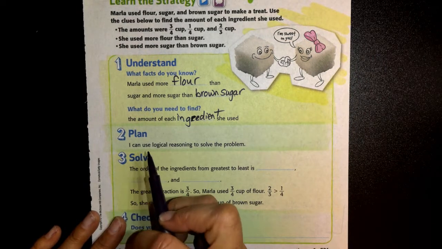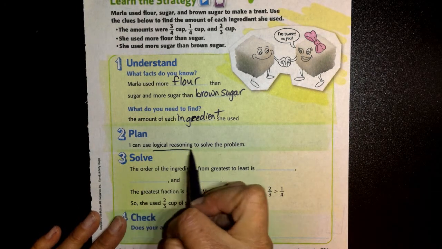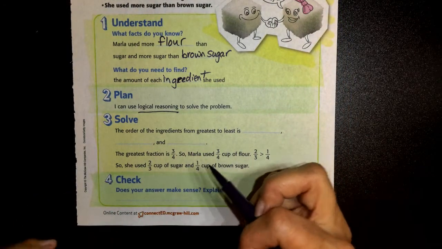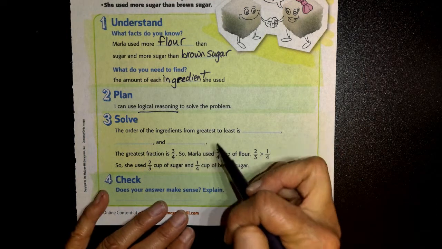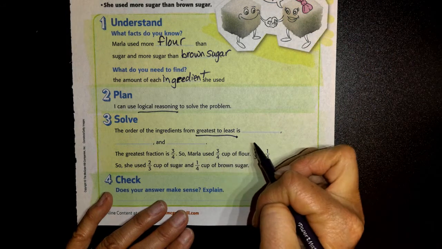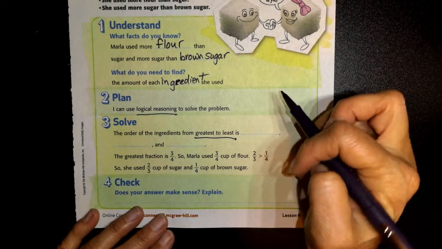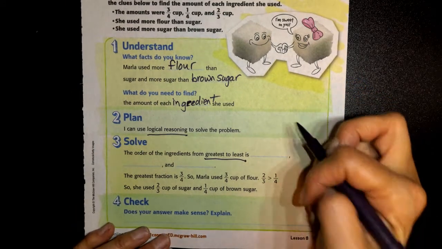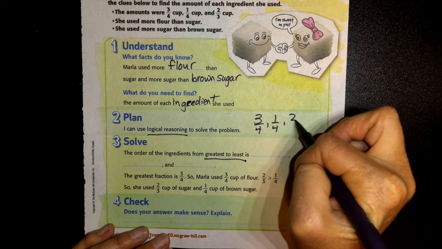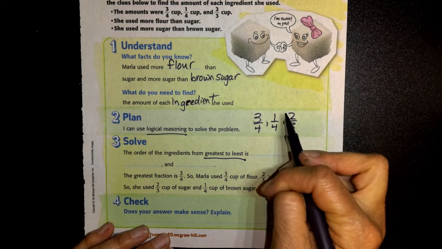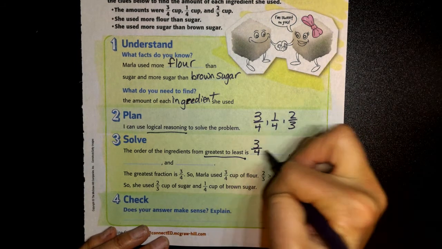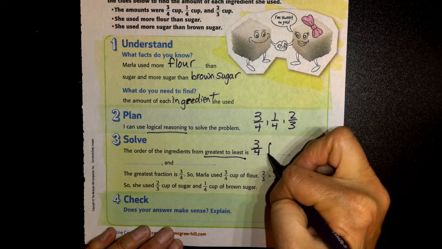Our plan is going to be to use logical reasoning to solve the problem. To solve the problem, we are going to order the ingredients from greatest to least. That's what it asks us. So we need to look and see. I'm looking at 3/4, 1/4, and 2/3. The greatest of those three is going to be 3/4 because it's almost a whole. And the 3/4 is the flour.